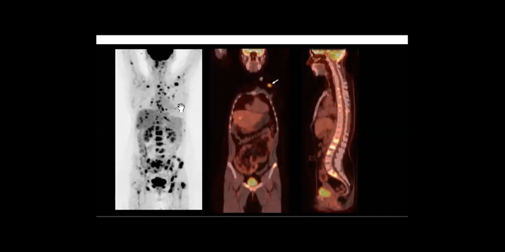It could be lymphoma, leukemia. Then it could be lymphomatous infiltration. Or it could be metastasis.